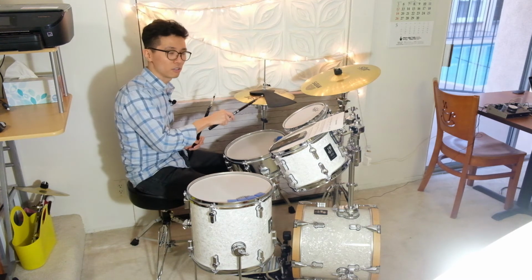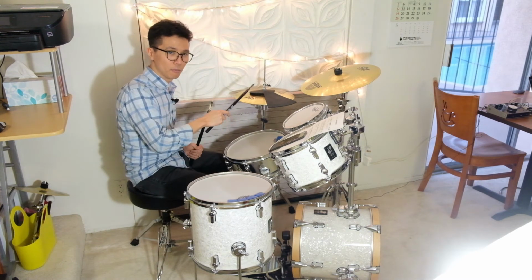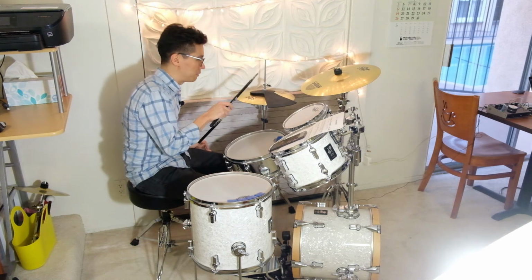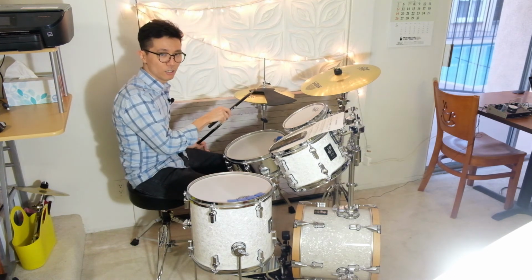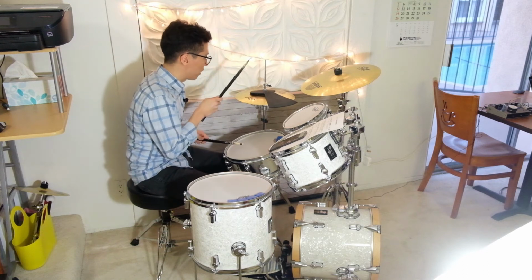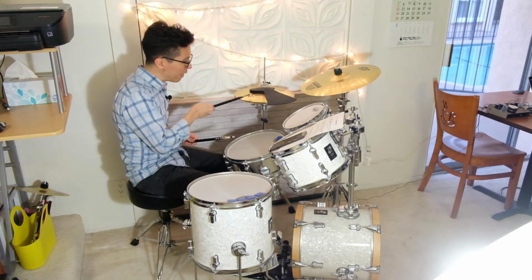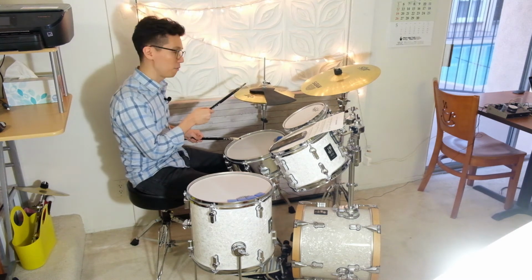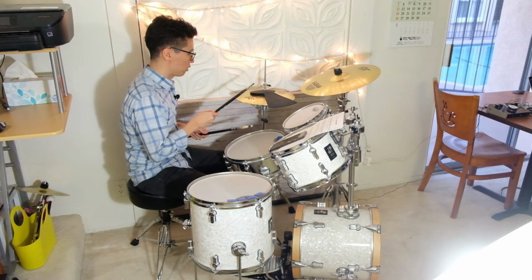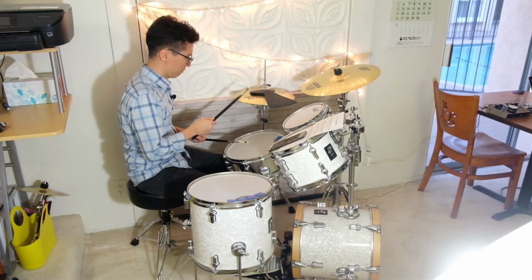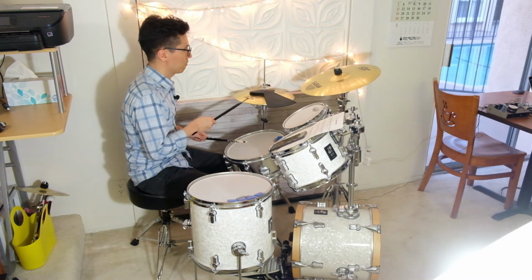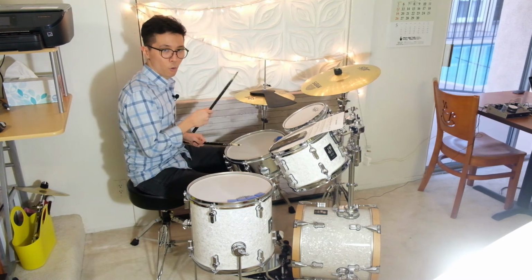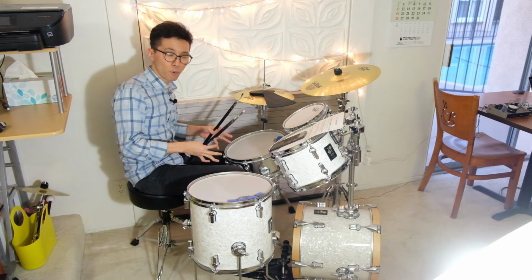Mine is muted, so it doesn't sound really like open hi-hat, but you see the point is 1, 2, 3, 4, 5, 6, 7, 8. So when you play, it's going to be 1 and 2 and 3 and 4 and. Let's disco. Okay, if you play fast, it's going to be like this. So open hi-hat is a really important point for disco.